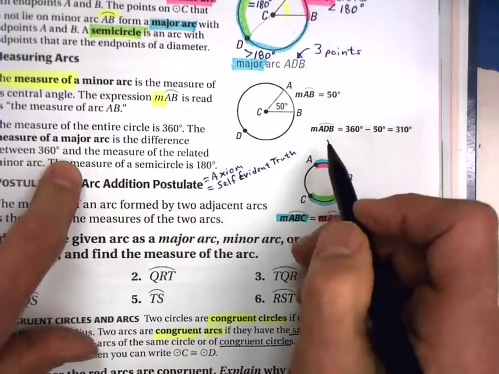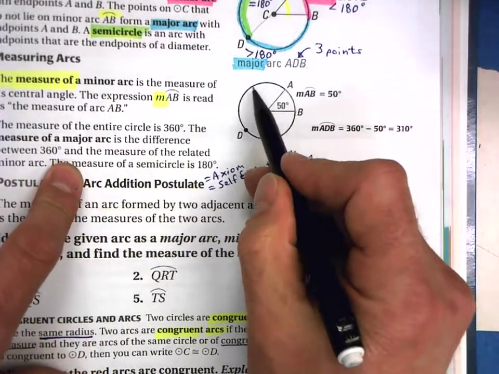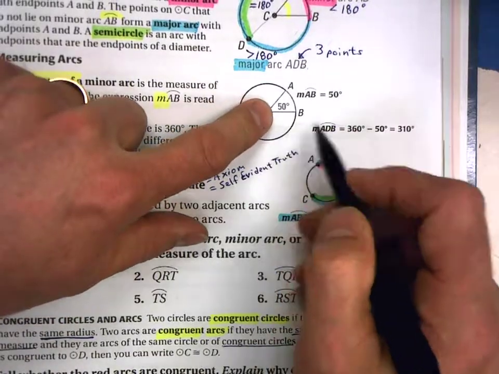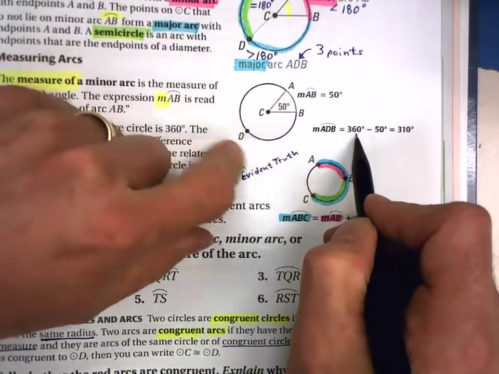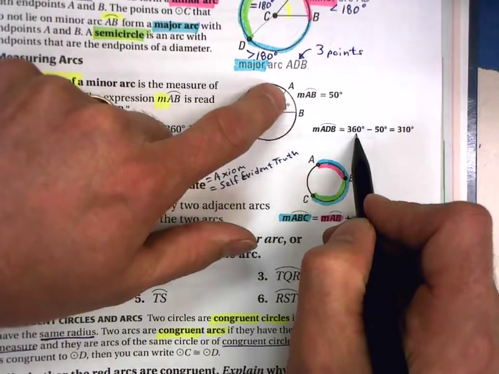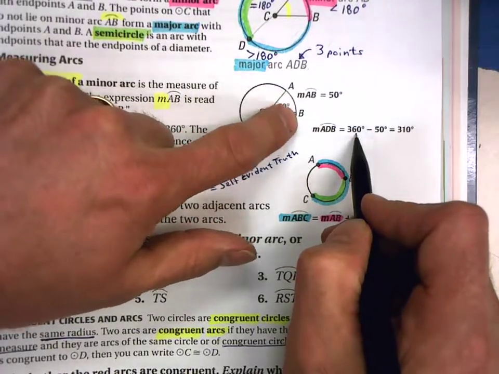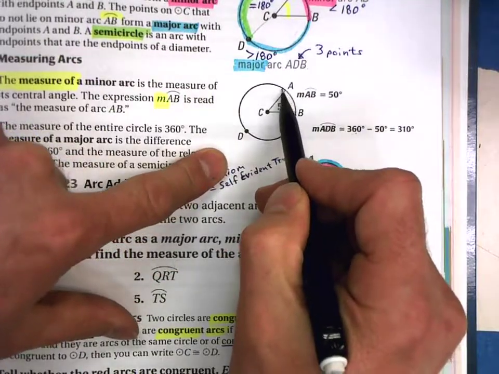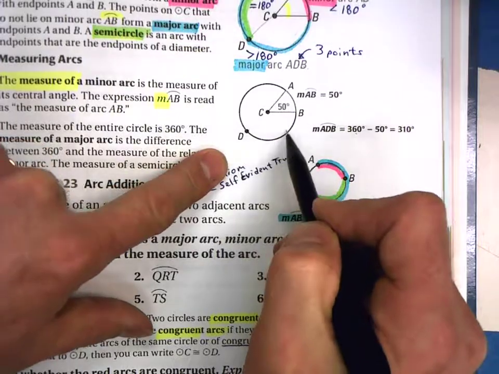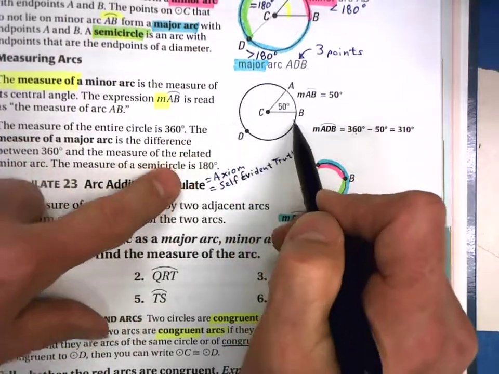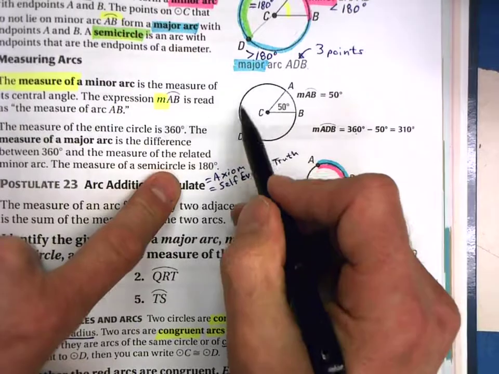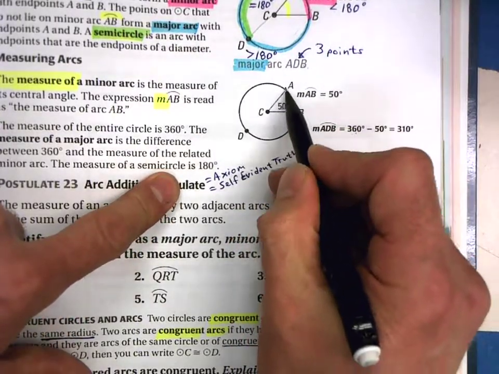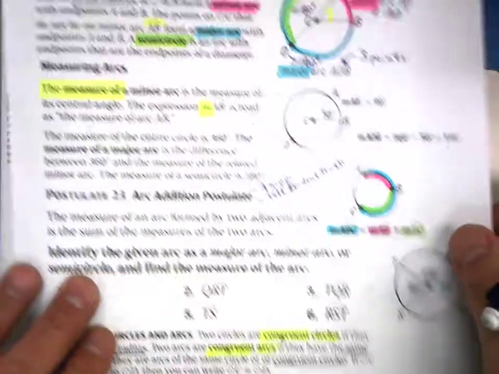So therefore we can figure out the measure of this major arc, arc A in this particular case, is going to be 360, the entire circle, and then take away the minor arc of AB. So 360 minus 50, 310 degrees. So in this particular case, this major arc is 310 degrees, the remainder of what's left over after you take 50 degrees out of the 360 degrees.